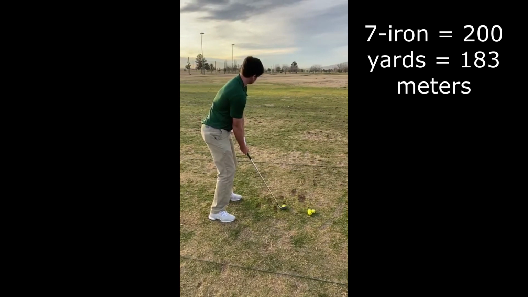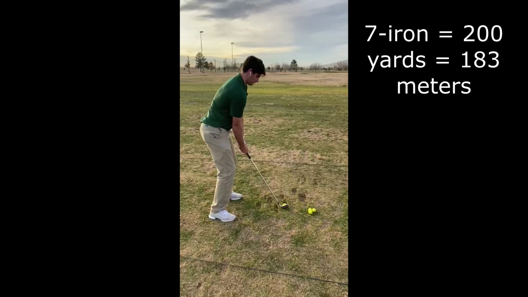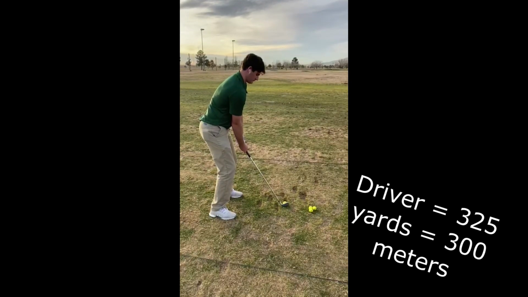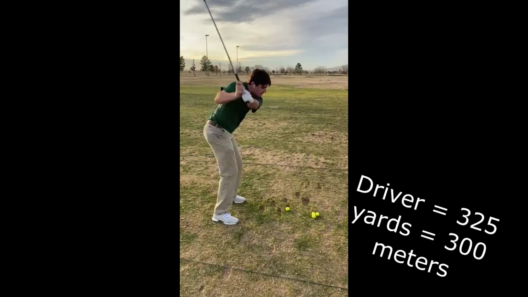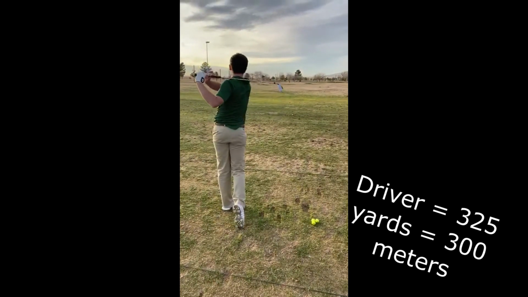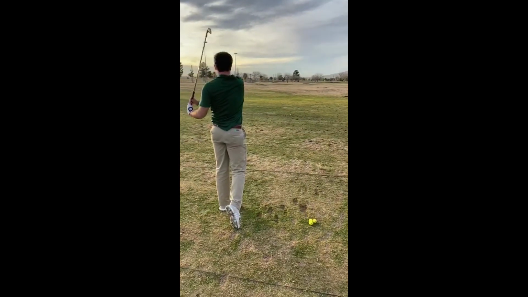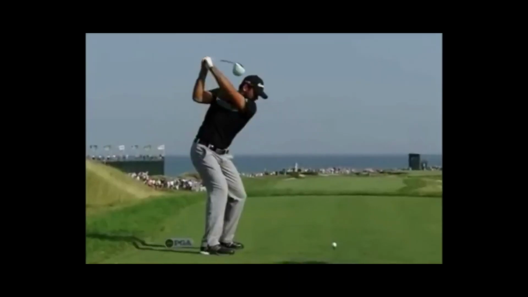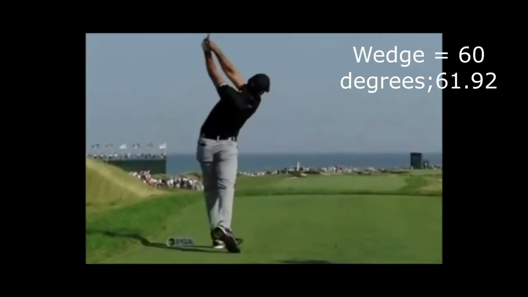That then translates to about 183 meters. For the driver measurement, we decided to go with the upper bound closer to 325 yards, which translates roughly to about 300 meters.